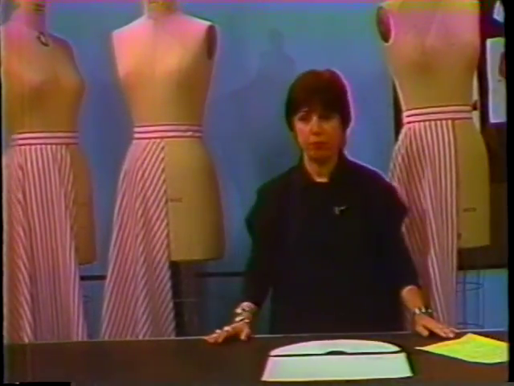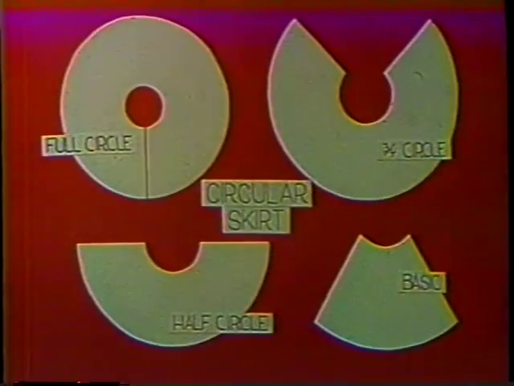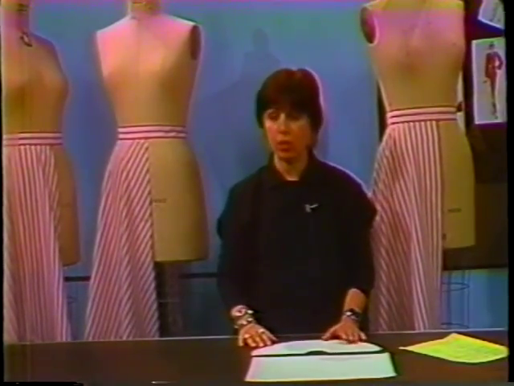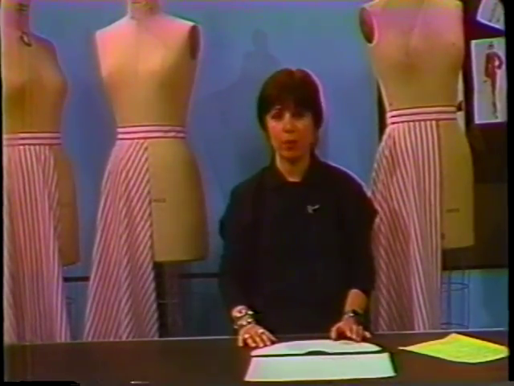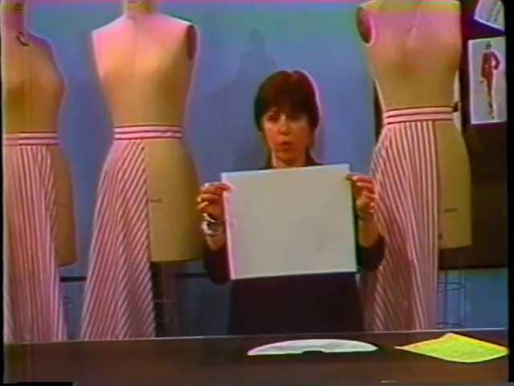The pattern resembles the whole or part of a circle, the inner circle being the waistline and the outer edge of the circle being the hem. In comparison, the dirndl skirt is also a full skirt, but with the same amount of fullness at the waist and at the hem. The pattern resembles a square or a rectangle.